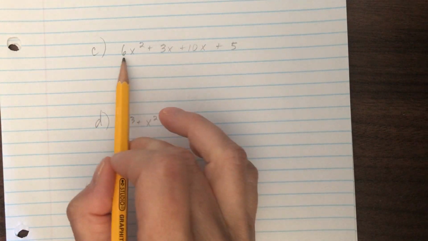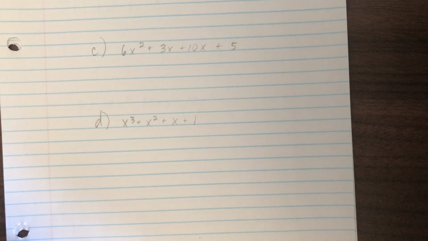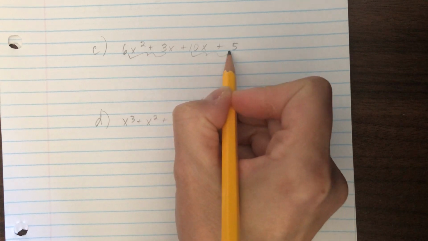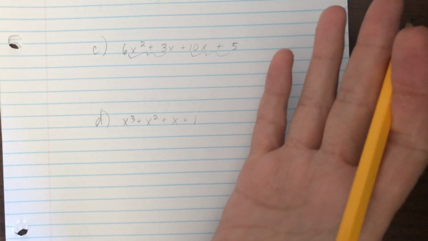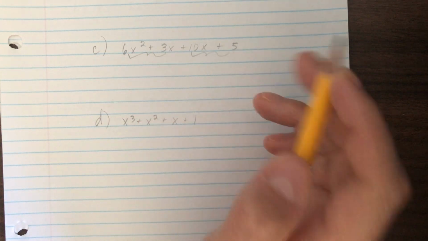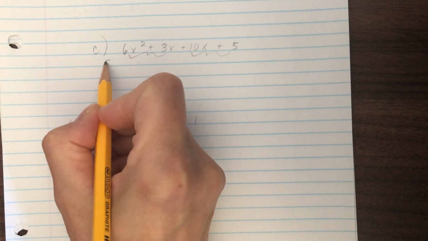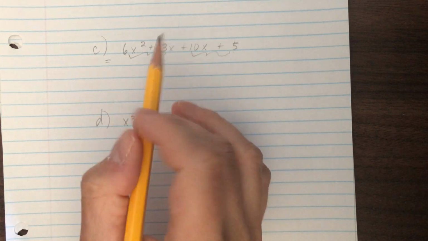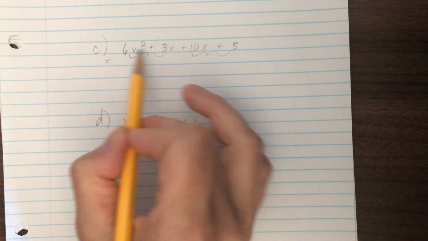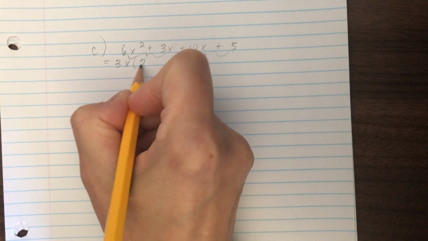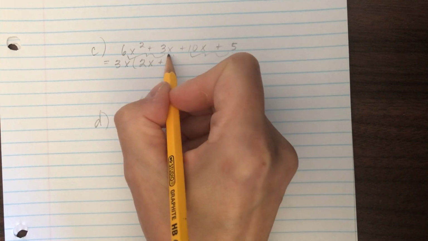In part C, it doesn't look like we have any kind of common factors, so we're going to try factoring by grouping. We can group the first two terms together and the last two terms together. They should have something in common. So here we have x's in common, here we have a factor of 5 in common. Okay, so we grouped them and we take out the greatest common factor from each one. So aside from the x here, we can also factor out 3, leaving us with 2x plus 1.